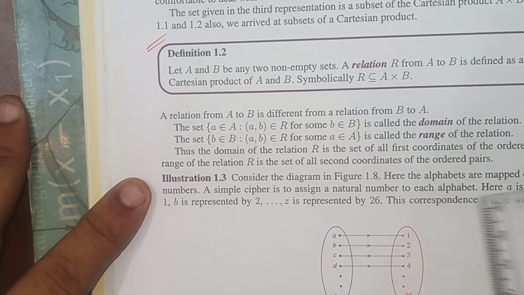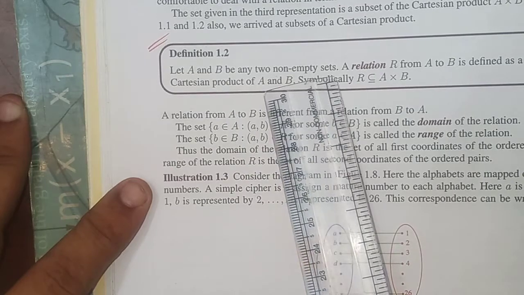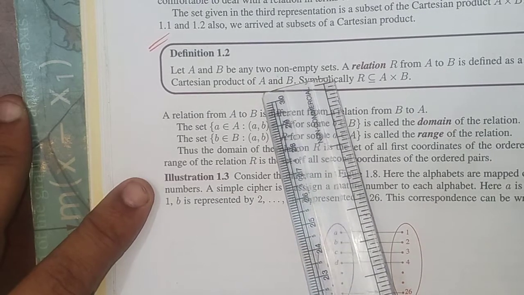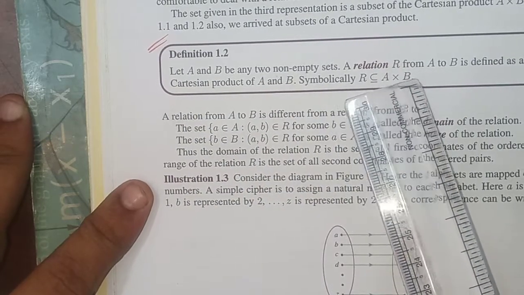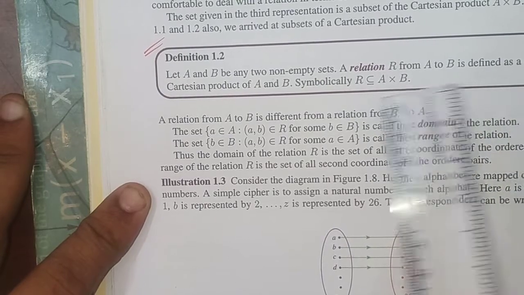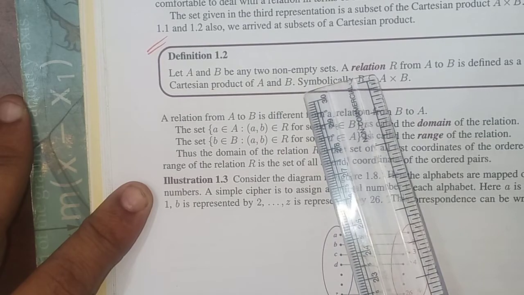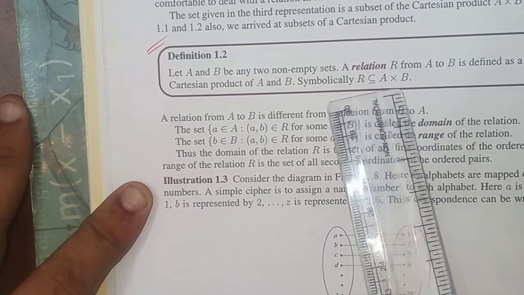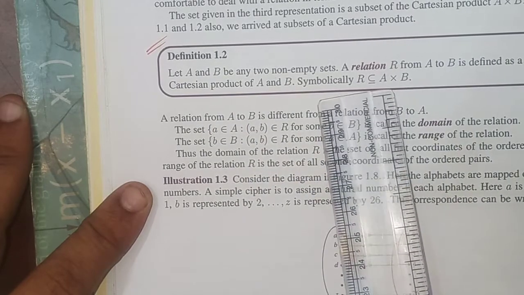Now the definition of a relation. Listen. Let A and B be two non-empty sets. You know the meaning of non-empty sets? A set which has at least one element, that is called a non-empty set. Here A and B are two non-empty sets. A relation capital R from A to B is defined as a subset of the Cartesian product of A and B. Already I have learned about that A cross B in the previous exercise. So how to represent that relation? Symbolically, R is a subset of or equal to A cross B. While working out the problem, you can understand the concept of the relation. Okay.